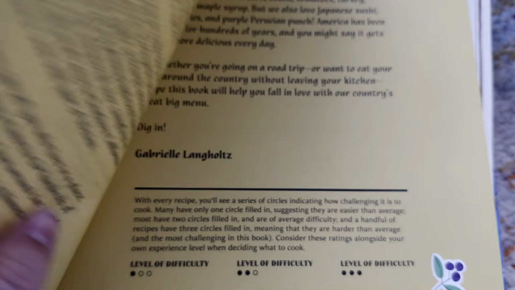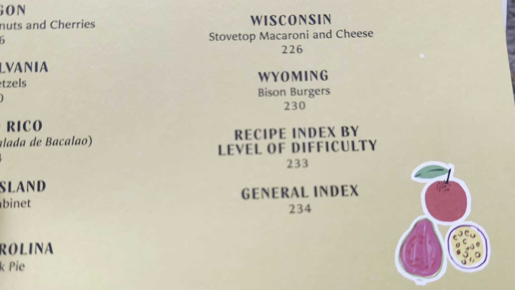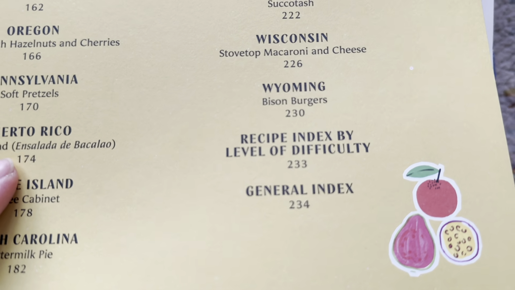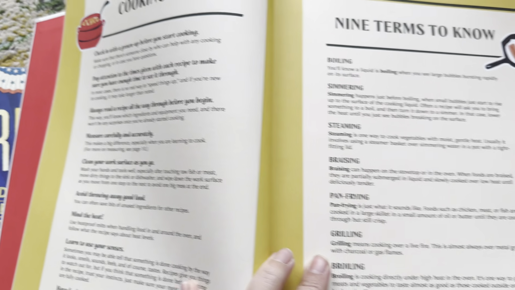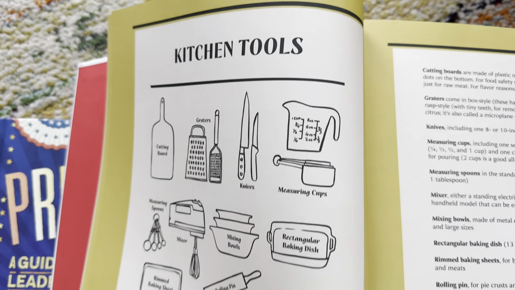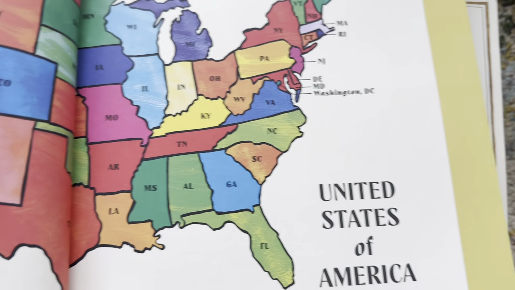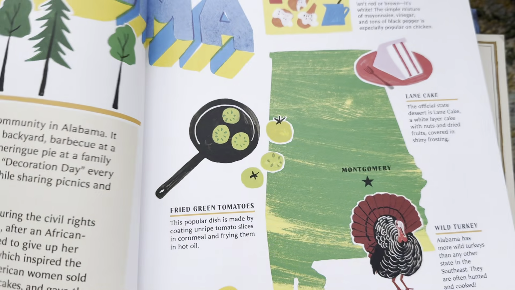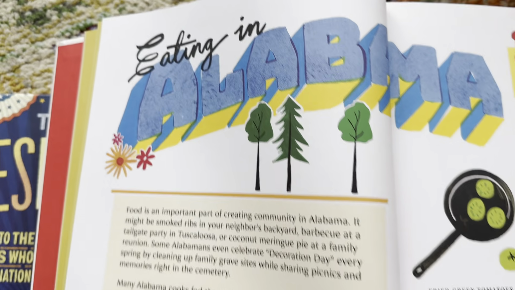Okay. Oh, look. Recipe index by level of difficulty. That is what I need. Because even though I like it, doesn't mean that I have the capabilities for it, you know? So anyway, you have the intro, cooking tips, things to know, cooking how-tos, kitchen tools. And now you're getting into the meat and potatoes. Get it? Haha. Meat and potatoes.